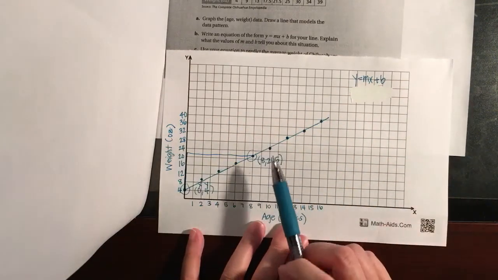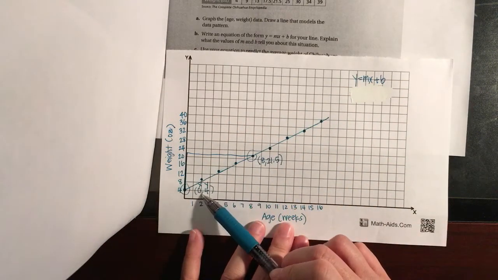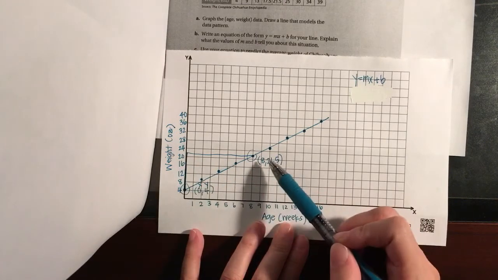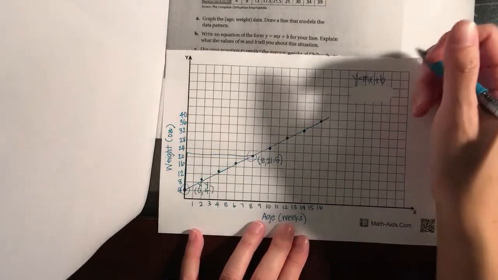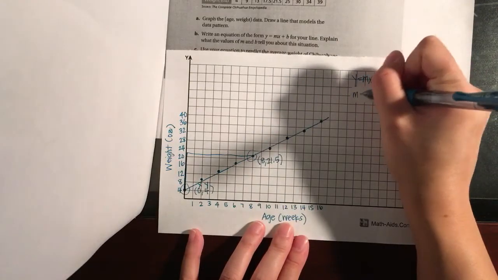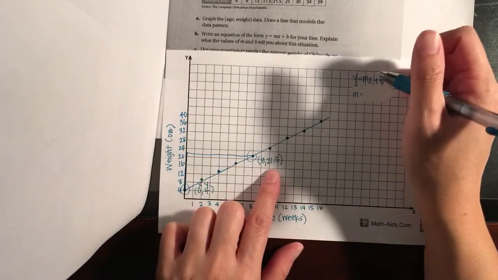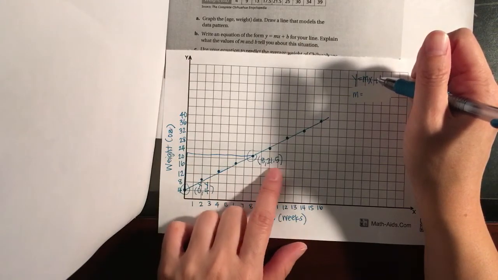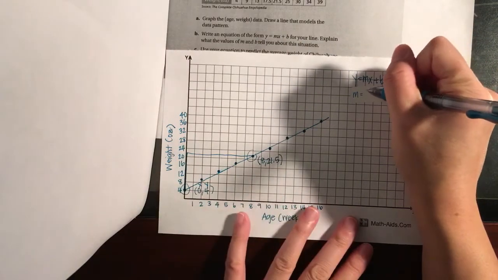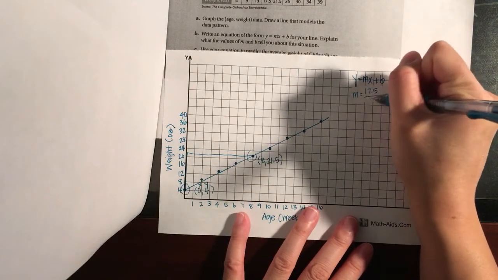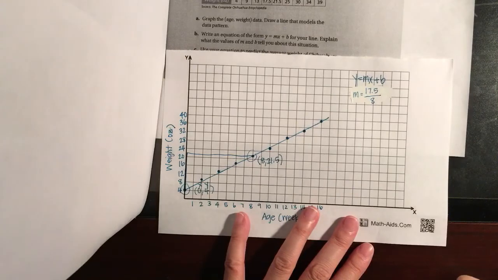So I can either subtract 8 minus 0, or I can count if I wanted to, but it might be simpler if I just do that. So rise over run would be 21.5 minus 4, which gives me 17.5 over 8 as my slope.